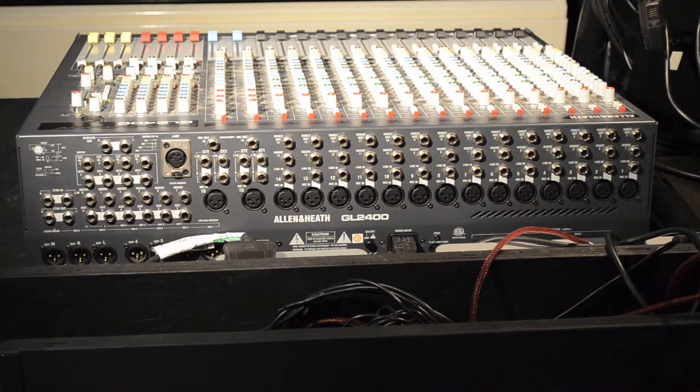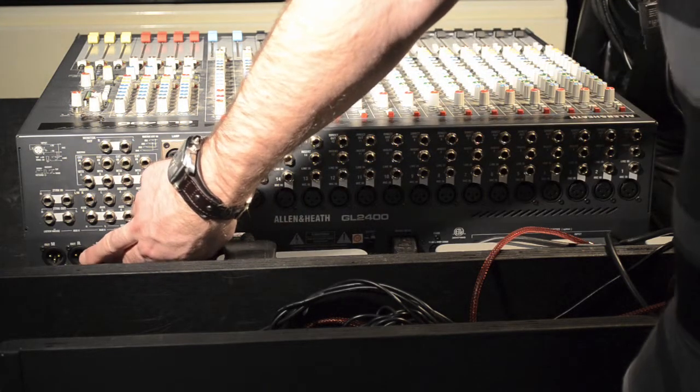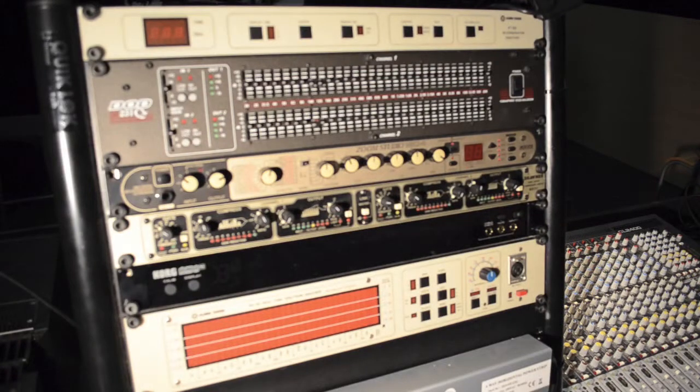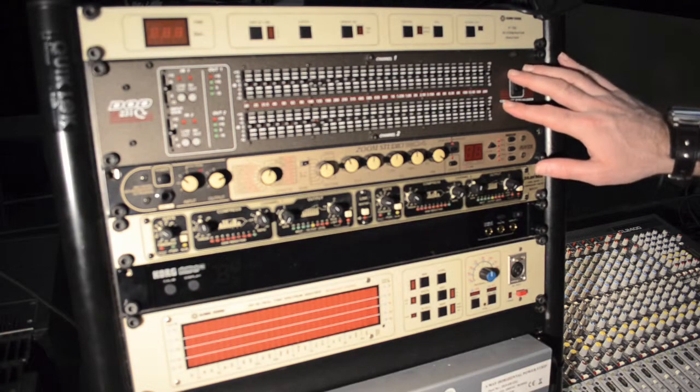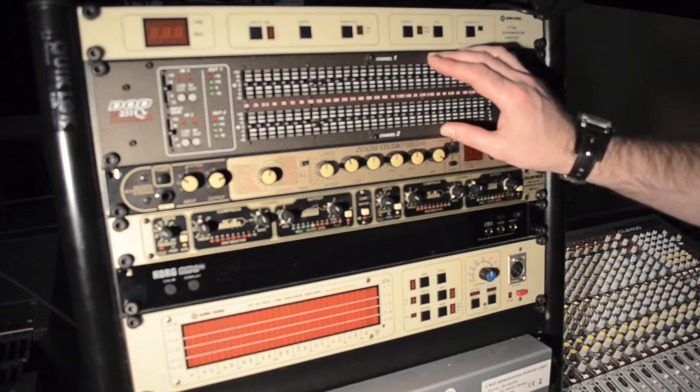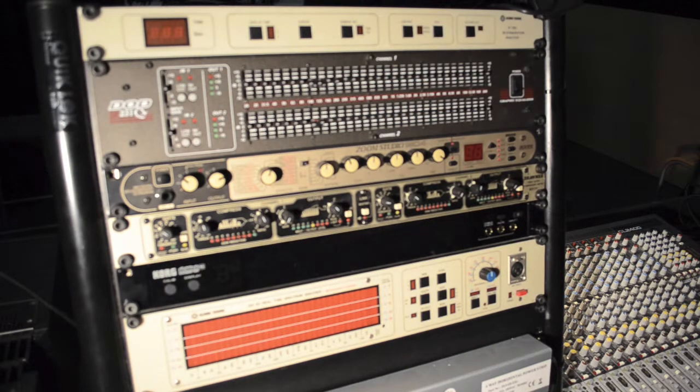Okay. In this setup though, we do use a graphic EQ. So we take out of the main left and right output and into a graphic equalizer. Over here in the rack, as discussed, is the graphic equalizer. Now that's the main outputs of the desk feeding into here, and then the main left and right output of the graphic equalizer feeds down the multicore to the stage box. Mixing desk to graphic, graphic EQ down the multicore to the stage box.